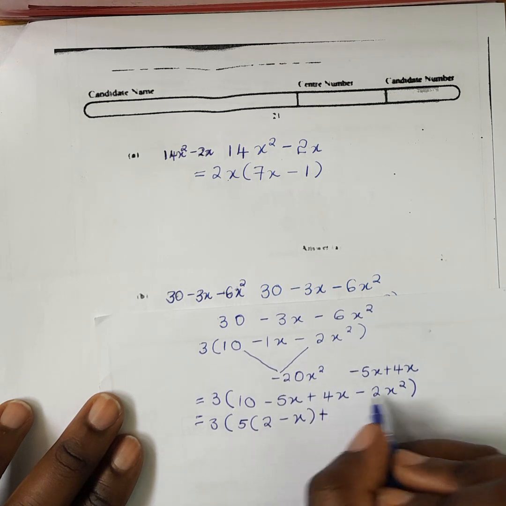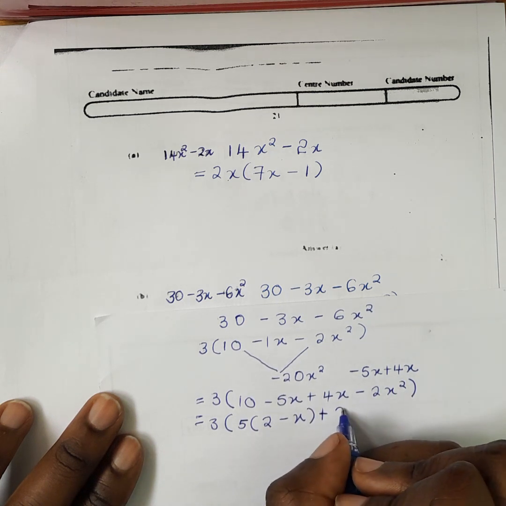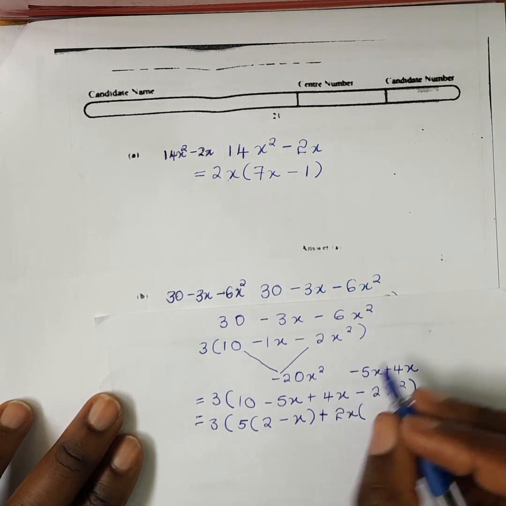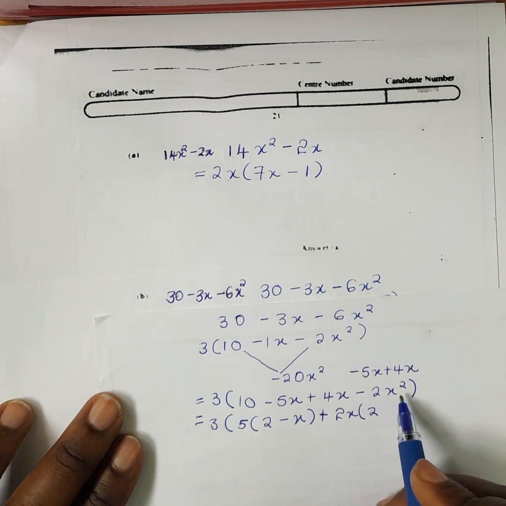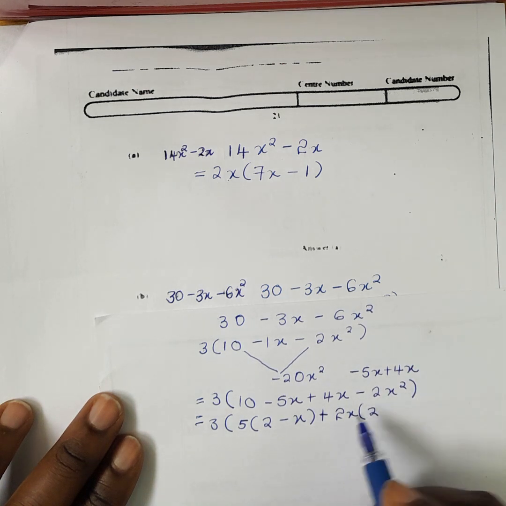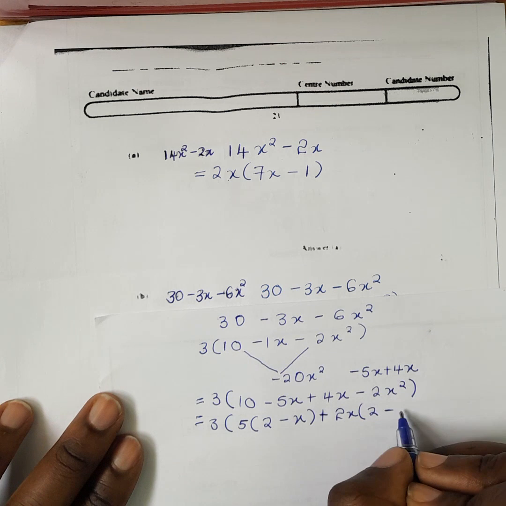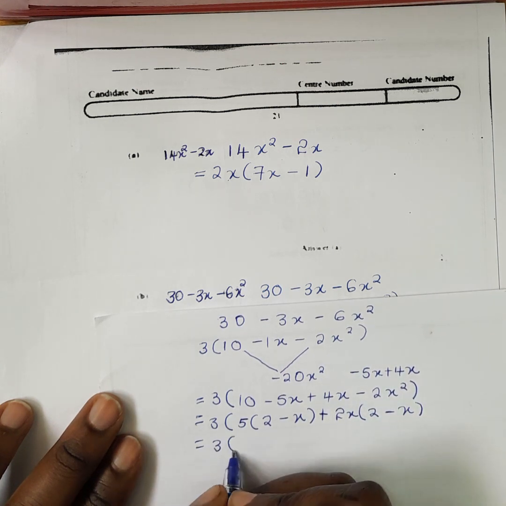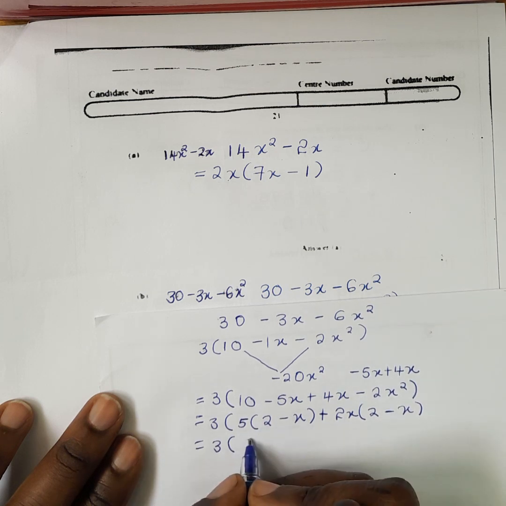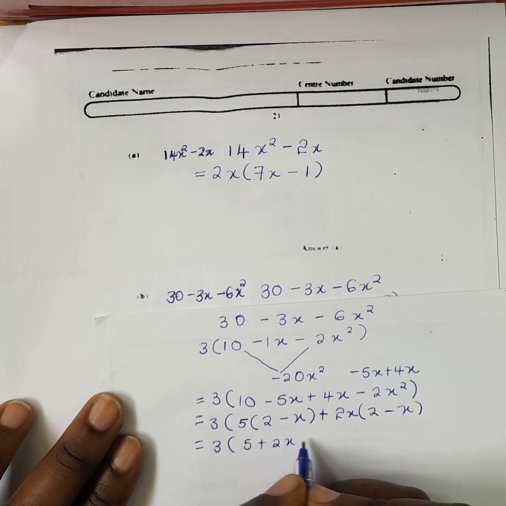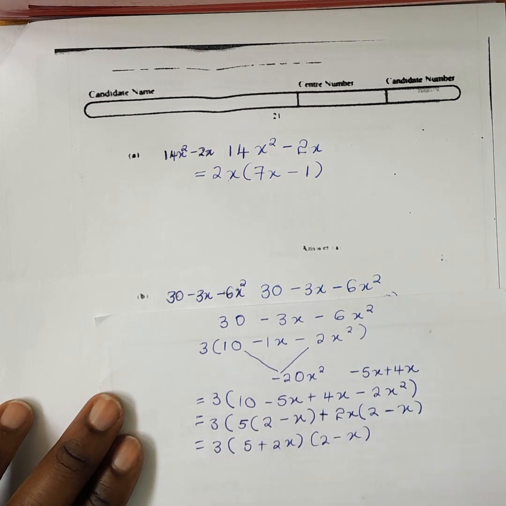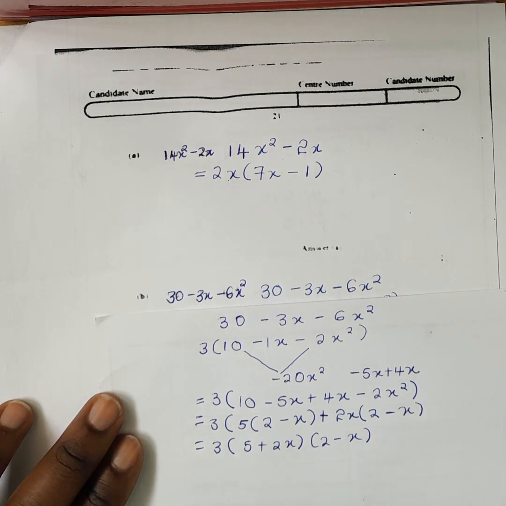And then for this group, the highest common factor is 2x. Factor it out. 4x divided by 2x, we get 2. Minus 2x squared divided by 2x, we get minus x. So we are going to write 3. We take this 5 plus 2x, and then we write 2 minus x. This is going to be our final answer on the trinomial that was in November 2023.